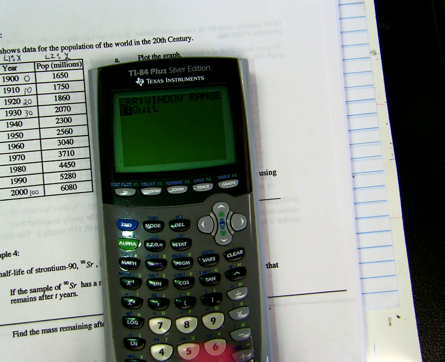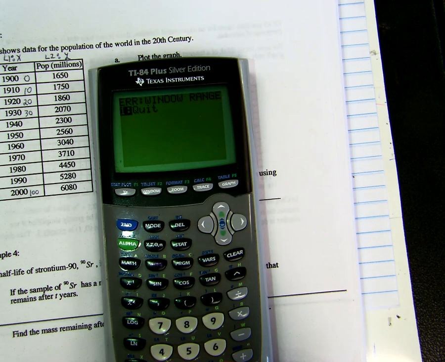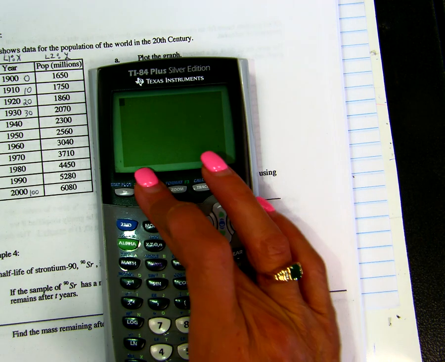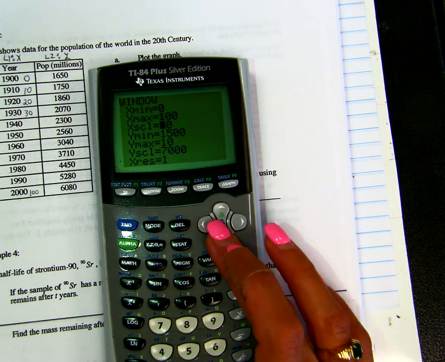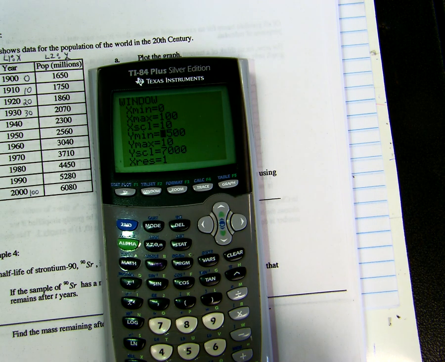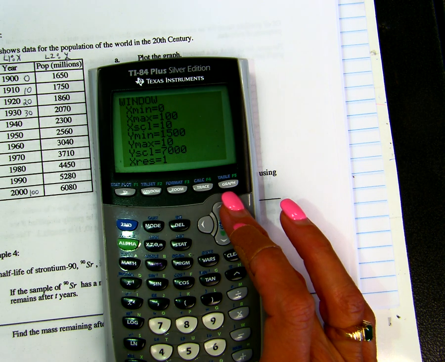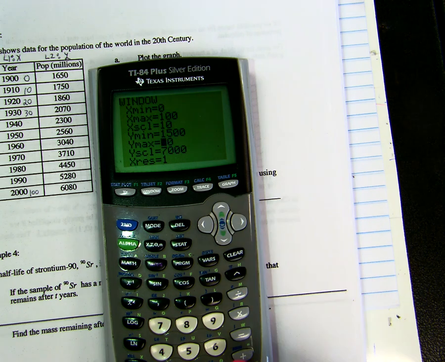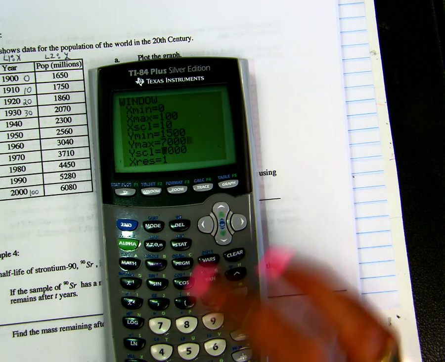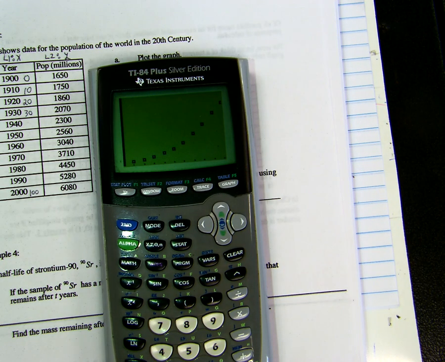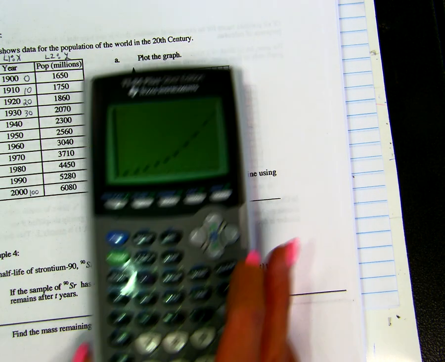Okay, and when that happens, you're saying I've got a problem in... Oh, thank you. So my min... No, your Y max and Y scale. Your scale 7,000. Yeah, okay, I got it. Okay, so there's our data.